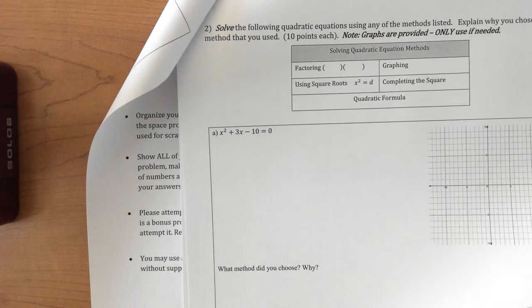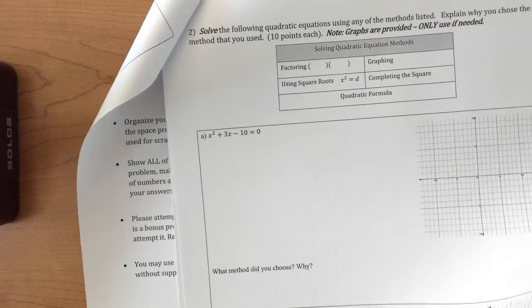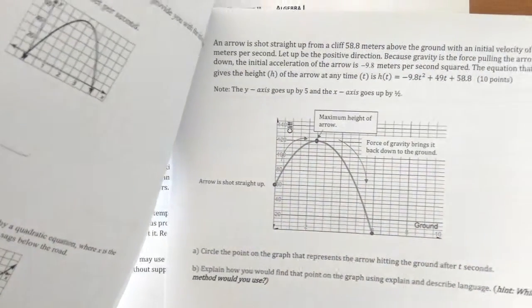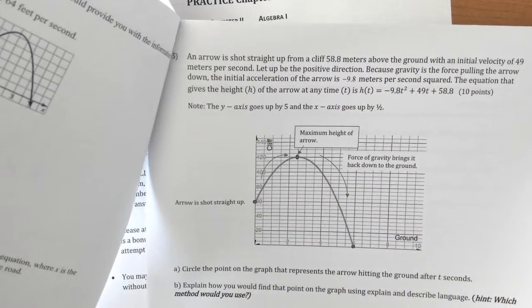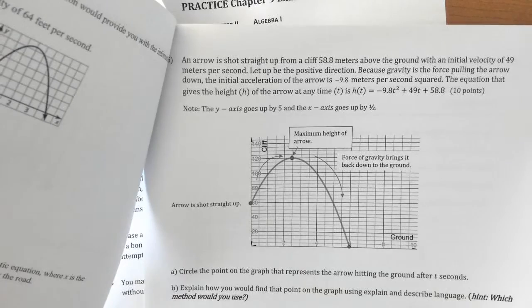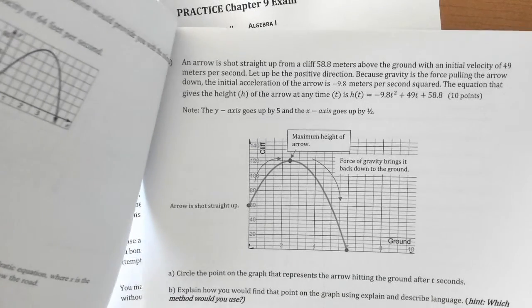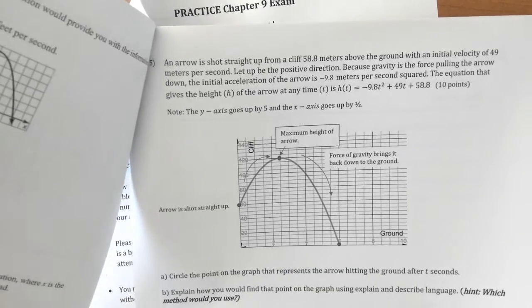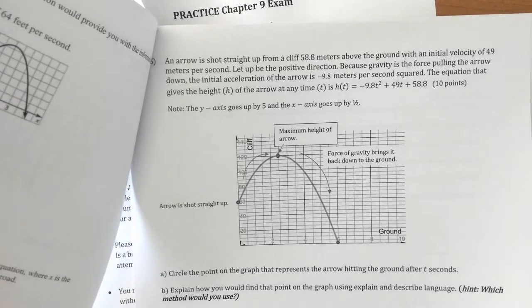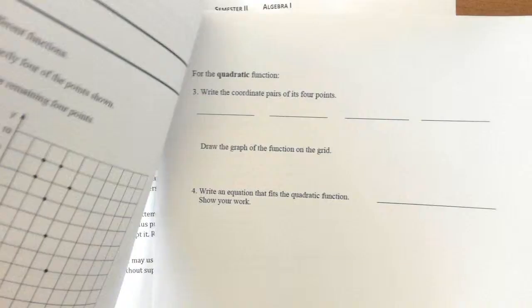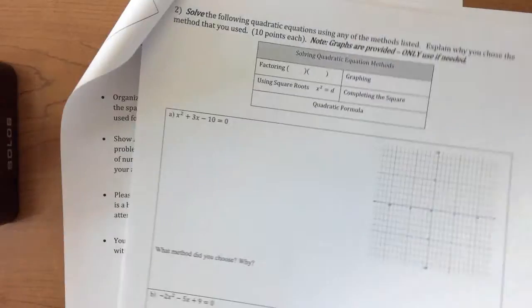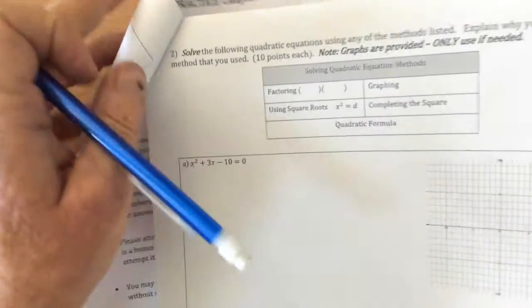And then I'm actually going to skip over question number 4. But I really want you to concentrate on question number 5, because you're going to see something very similar, almost identical on the Chapter 9 test. And that is all I'm going to concentrate on in this video.